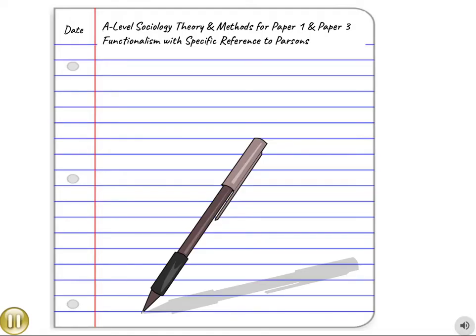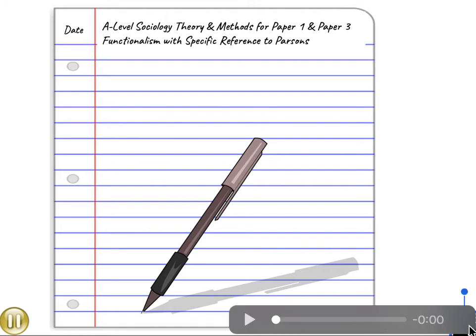Press pause as you add this as your title for this specific section, either written down on paper or typed on a computer. Functionalism with specific reference to Parsons.